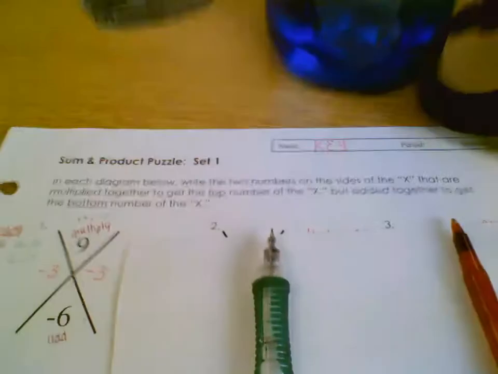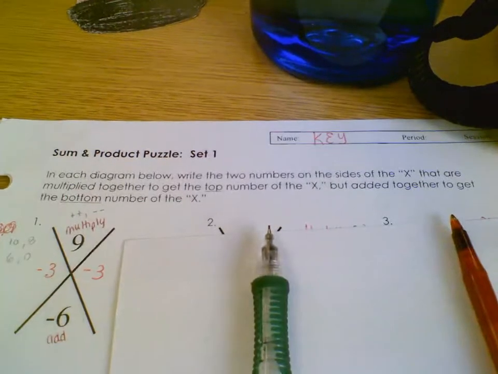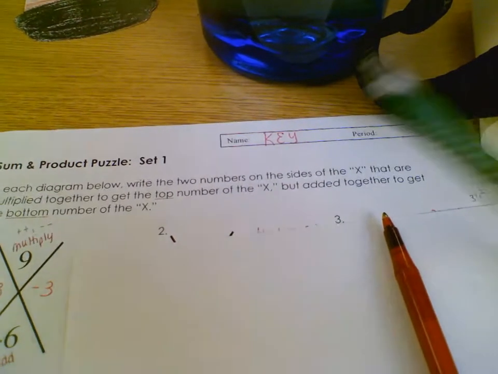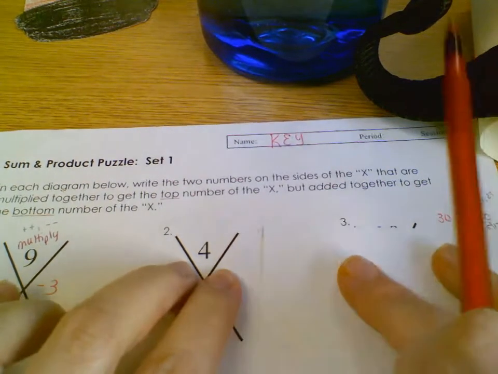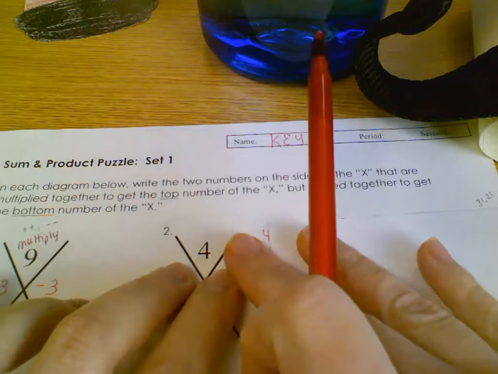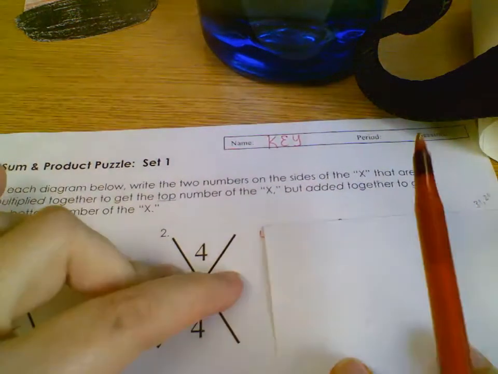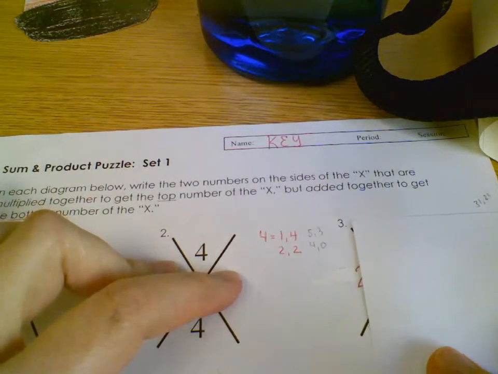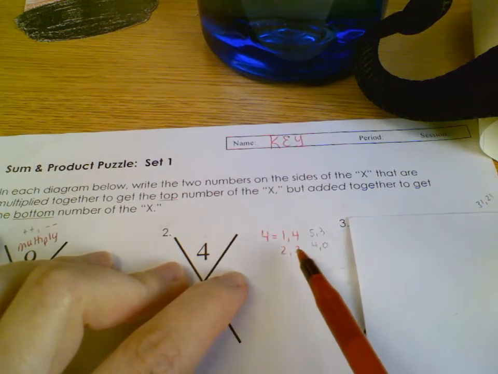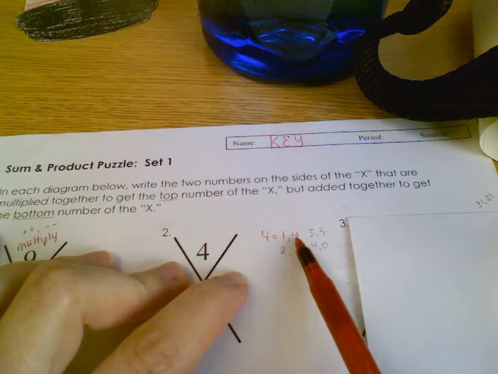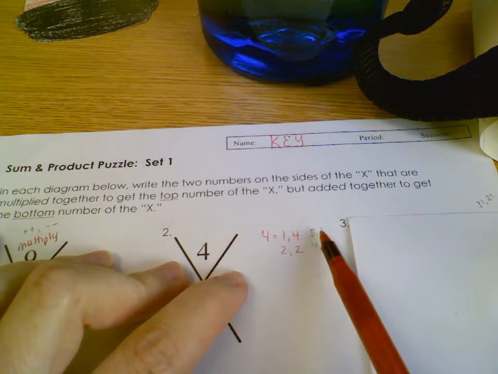Let's take a look at another example. So on example 2, we are trying to find factors of 4 that will add or subtract to 4. Well, there's only two sets of factors for 4, 1 and 4, 2 and 2. So I go through and I add and subtract them. When I add 1 and 4, I get 5.